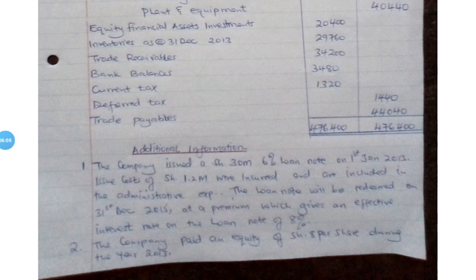If we pause at that point, we are told that when the company was issuing a shilling 30 million 6% loan note on 1st January 2013, it incurred an issue cost of 1.2 million, and that 1.2 million was included in administrative expenses. So I would ask you a simple question.